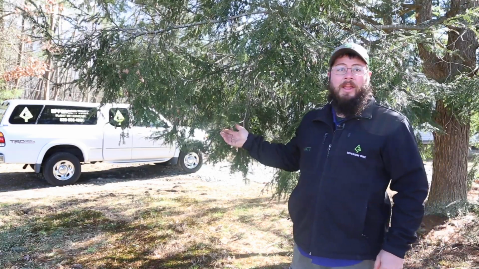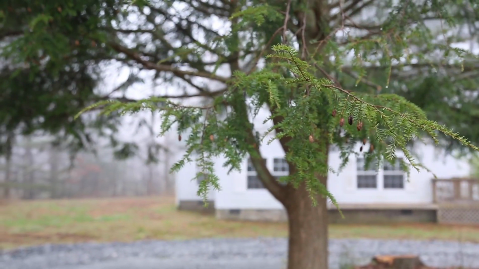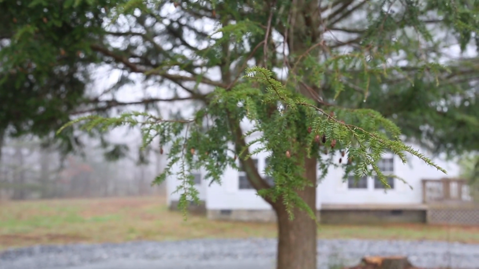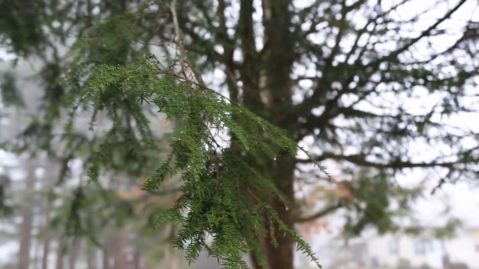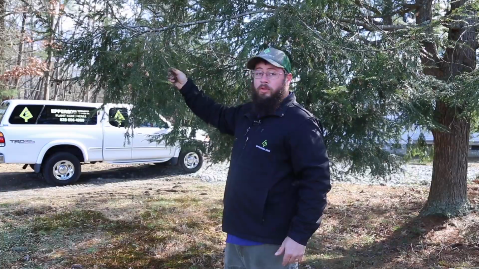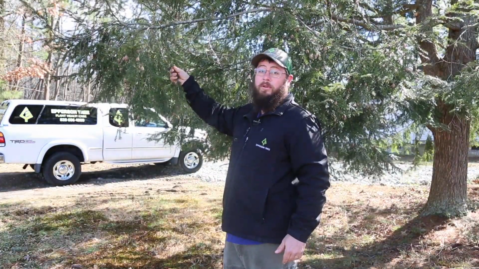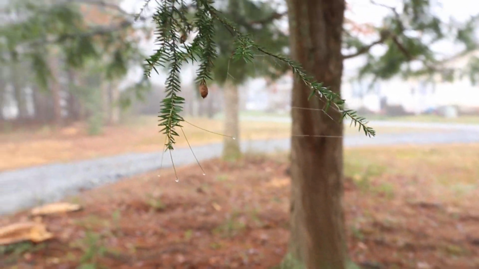This is an example of a more mature hemlock tree. You can see that it's putting on seed, which is a sign of health. There is little to no adelgid showing on this tree. This tree, with a regular treatment regimen and possibly even some fertilizer, will be in tip-top condition in a few years. Next, we're going to show you a hemlock tree that's in much better condition.